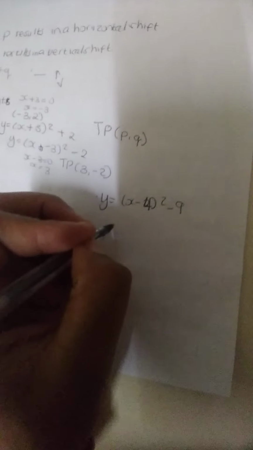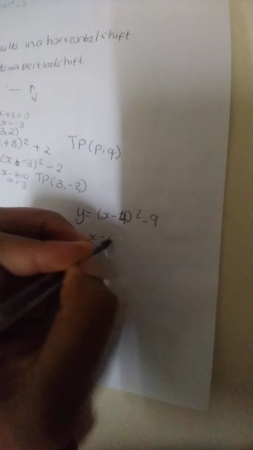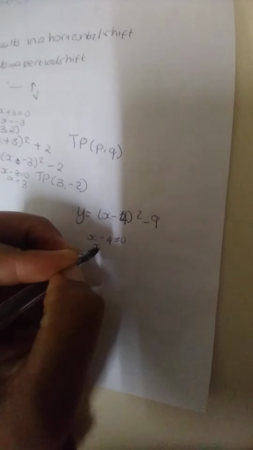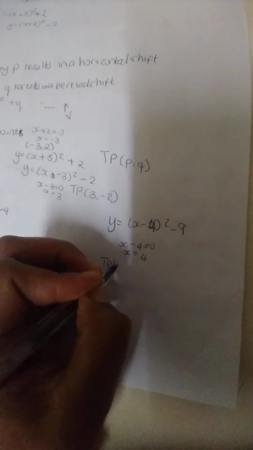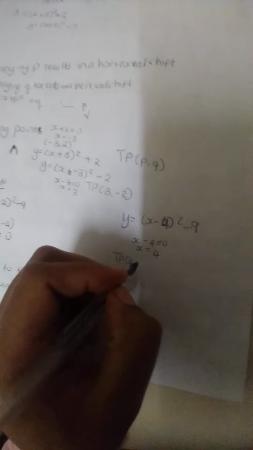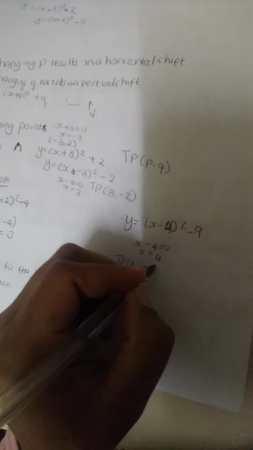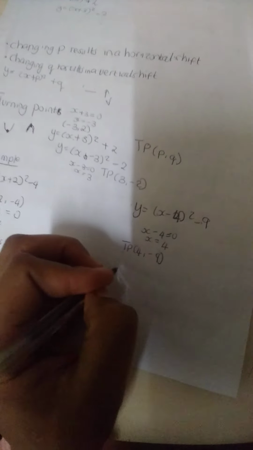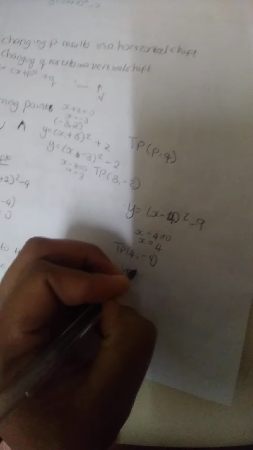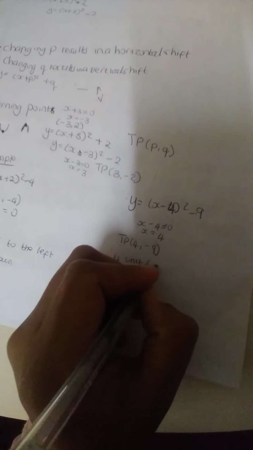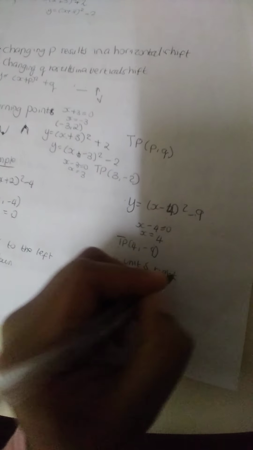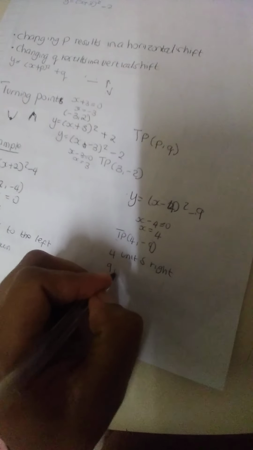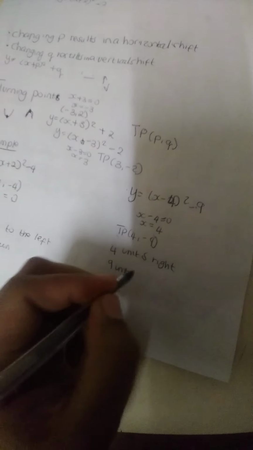So we say x − 4 equals 0, and then x equals 4. So our turning point is 4, and then we have negative here, so it's −9. This is our turning point, and then the shift, we're moving to the right, so it's 4 units right, and then 9 units down.